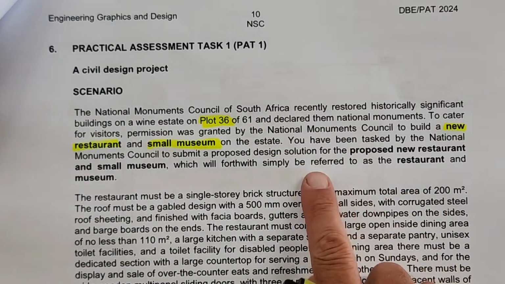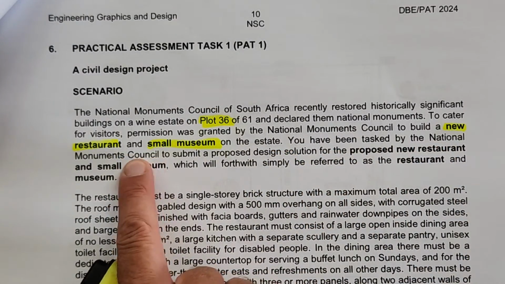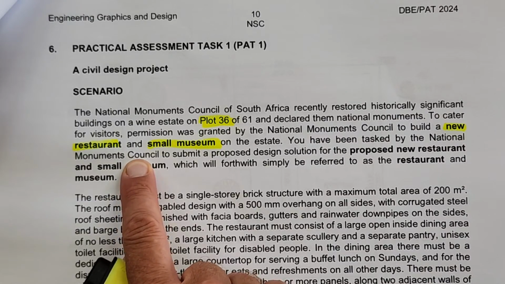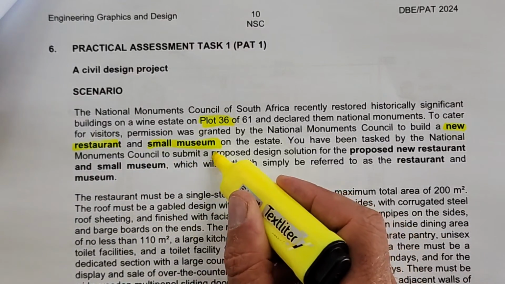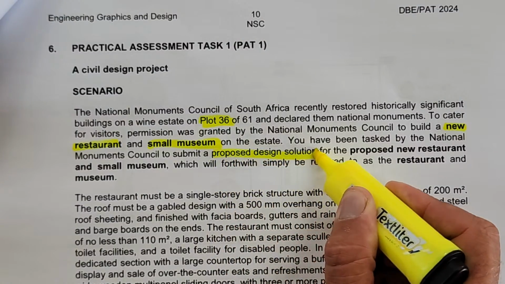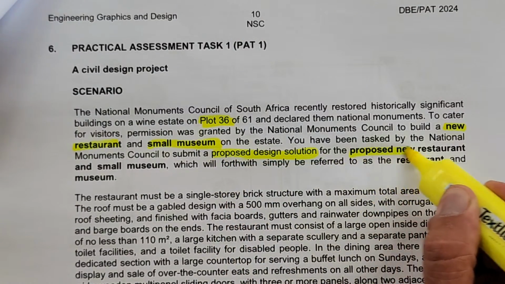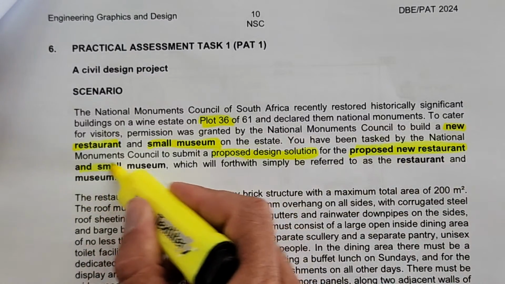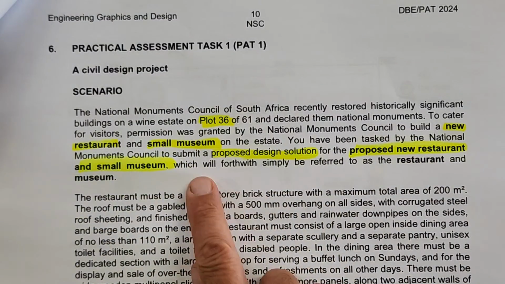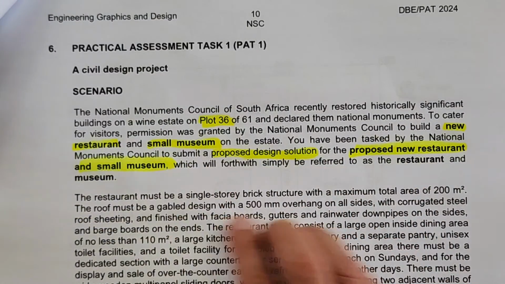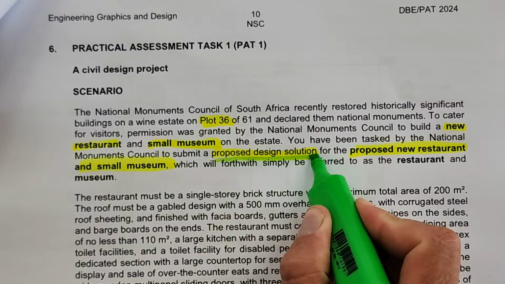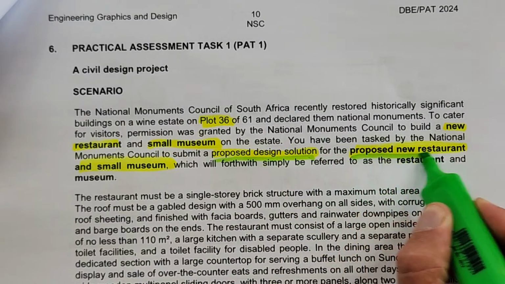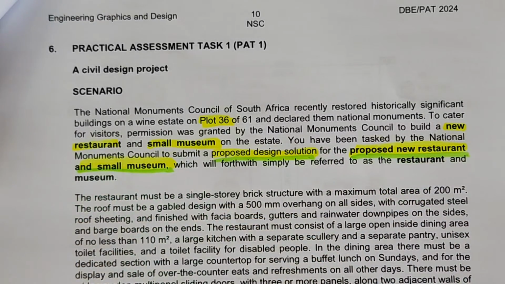Okay? You have been tasked by the National Monuments Council, so they are the ones appointing you to do this project, to submit, and this is what you are doing, a proposed design solution for the proposed new restaurant and small museum, which will henceforth simply be referred to as the restaurant. That is your PAT task. You have to come up with a proposed design solution of what? The proposed new restaurant and small museum.